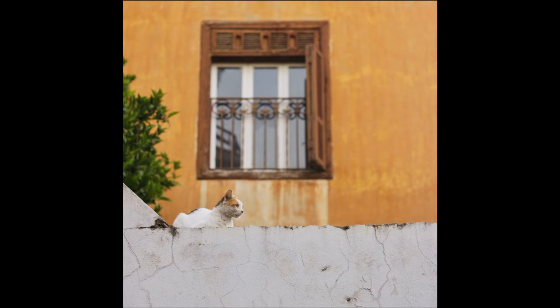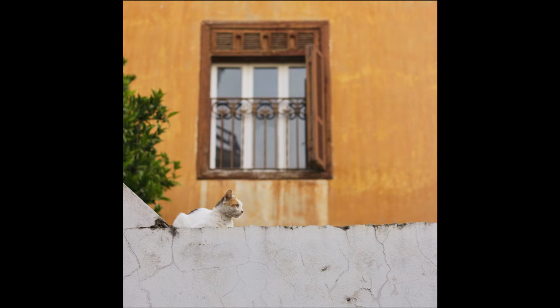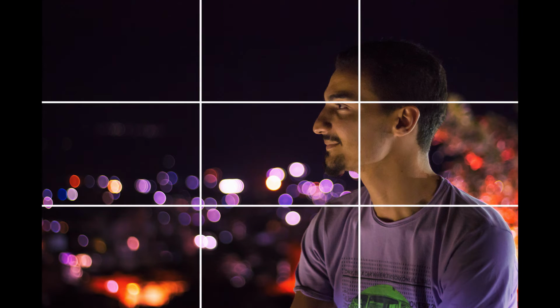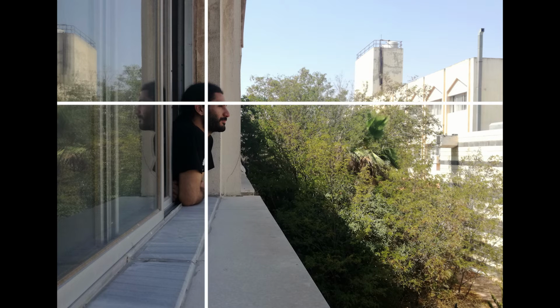The way number 1. You can put the object of interest on one of the midpoints. Now, the midpoints are the 4 points where the lines cross. Here's an example. This street cat in Homs. I tried to put the cat's face on one of the midpoints, and you can see how it fits nicely in the frame. Here's another example, a picture that I took for my friend Hadi, and I tried to put his face on one of the midpoints, the upper right one. Therefore, his face is the first thing we see in the picture. And that's why midpoints are also called points of interest. It's always nice to try and put the person's face on one of the midpoints when you are shooting portraits.